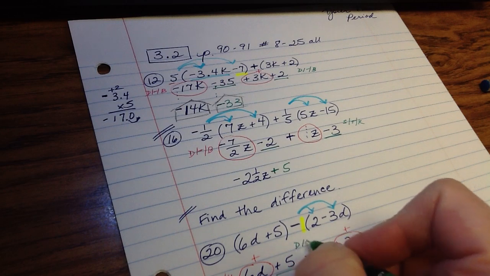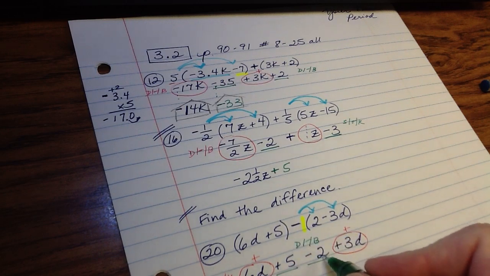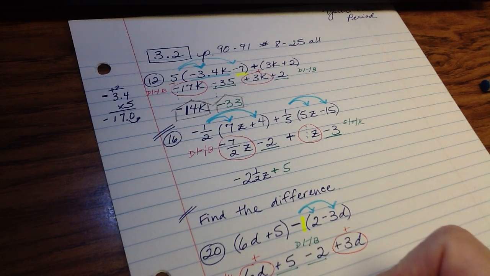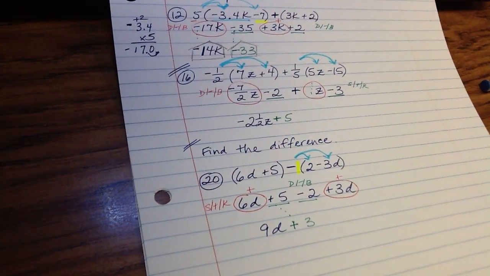So this is different, subtract bigger. 5 minus 2 is 3, and the bigger one's positive, so I'm going to sign trail positive 3. 9D plus, oops, sorry, you can't see it. 9D plus 3 is your final answer. Looked worse than it was. Not so bad. Okay, last question.